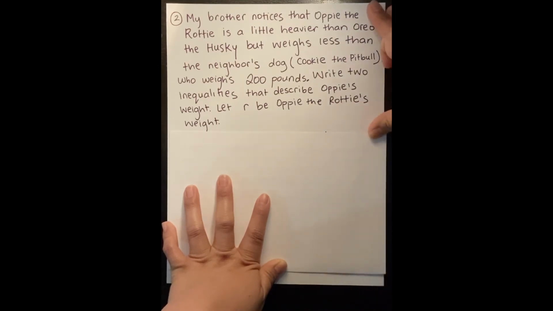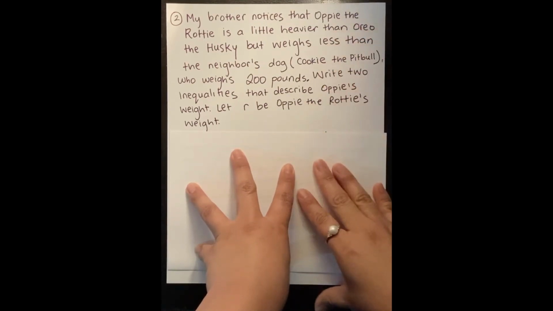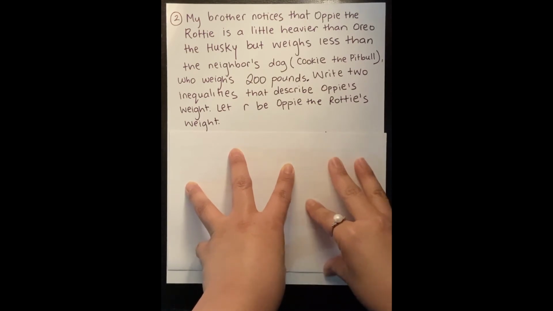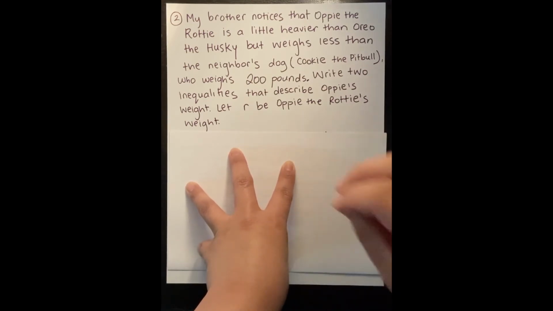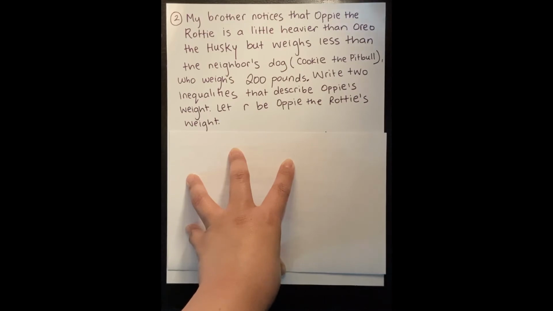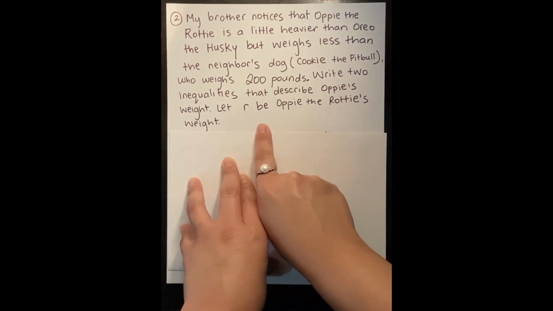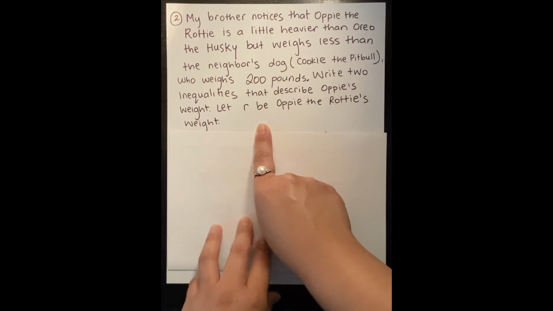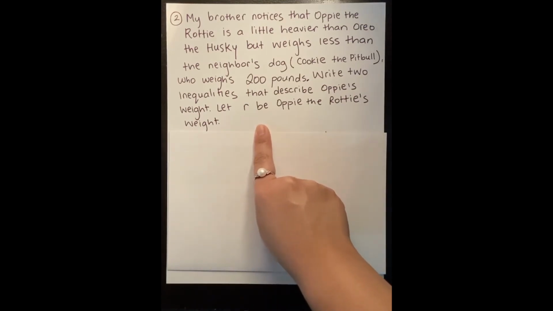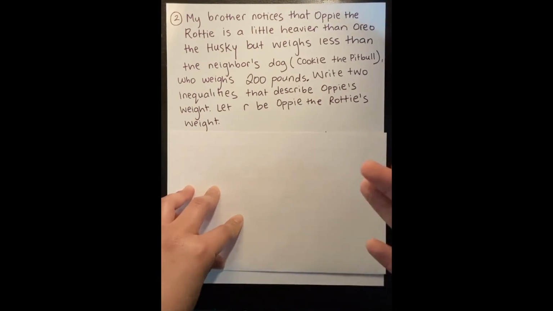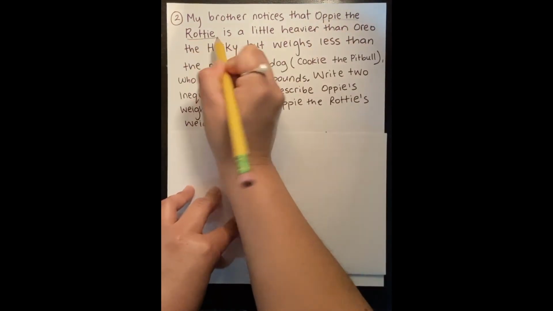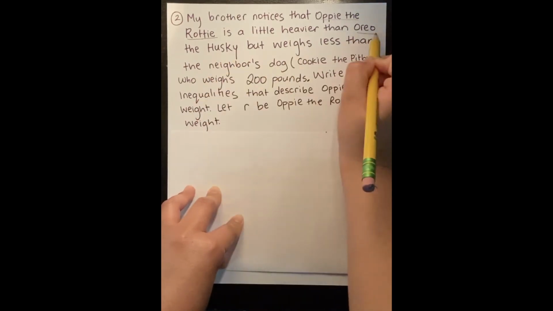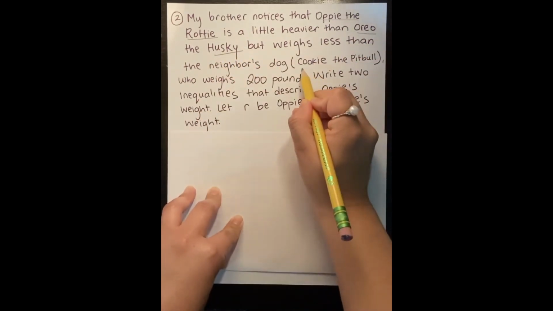So it's a long problem, but we can always go step by step to understanding it and pulling out the important information and being able to answer the question. So the first thing is, what is this question about? This question is about dogs. More specifically, we are talking about 3 dogs. We have Opie the Rottie. We are talking about Oreo the Husky and Cookie the Pit Bull.